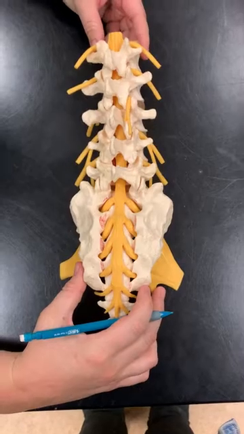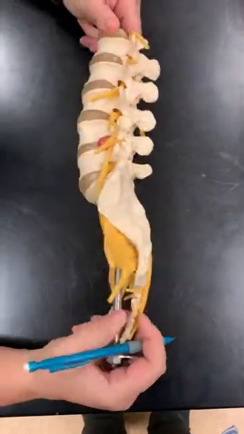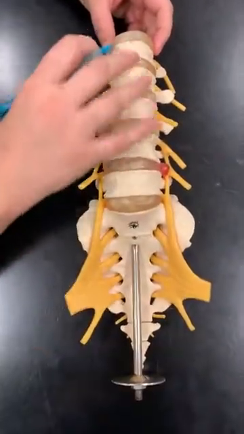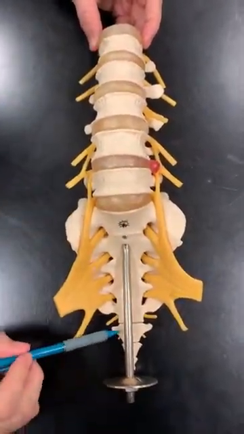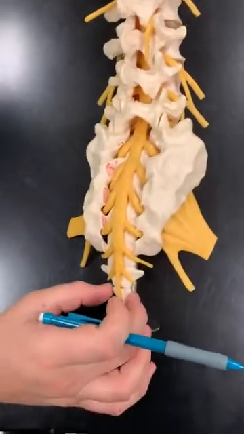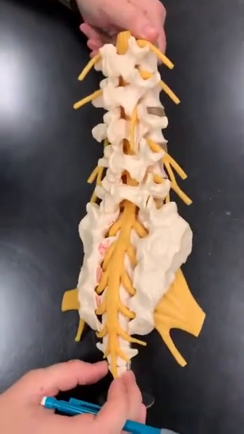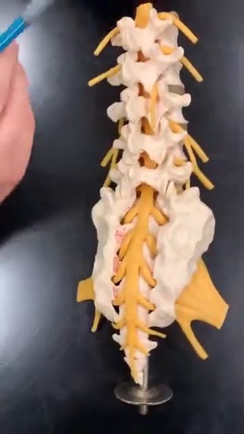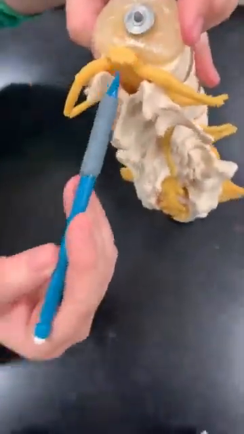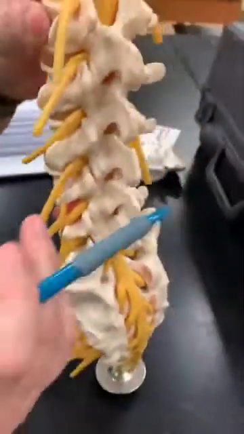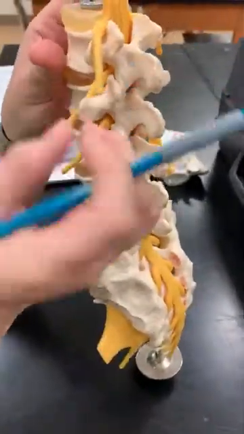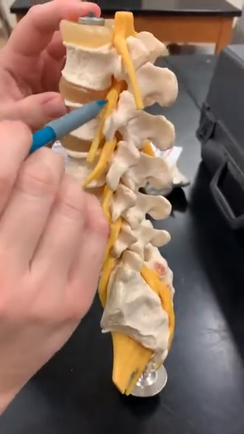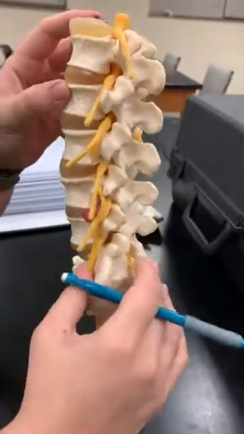All right, this is an articulated vertebral column, but it only includes the lumbar vertebrae, the sacrum, and down here you can actually see the coccyx. Now, earlier we looked at the vertebral foramen. The vertebral foramen does house your spinal cord, which travels down, and then coming out of the spinal cord are what we call nerves, nerve roots. So that is something we're going to talk about.